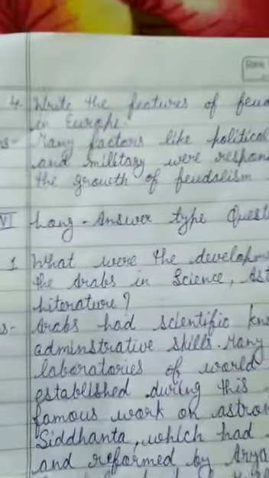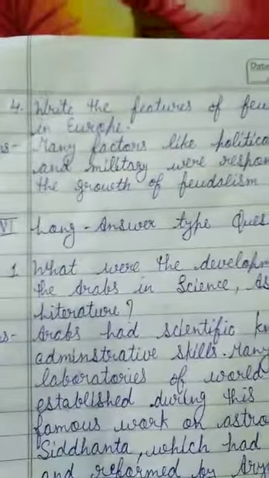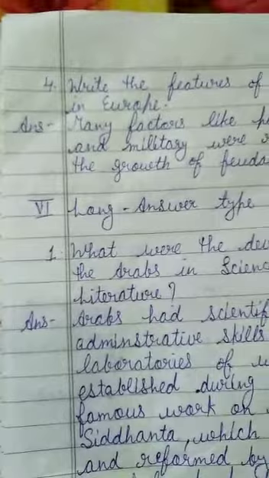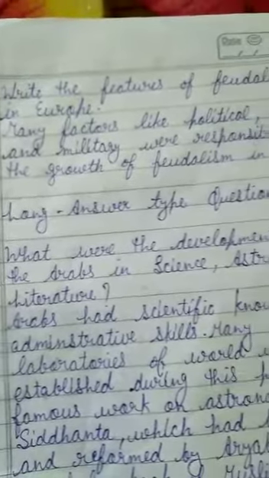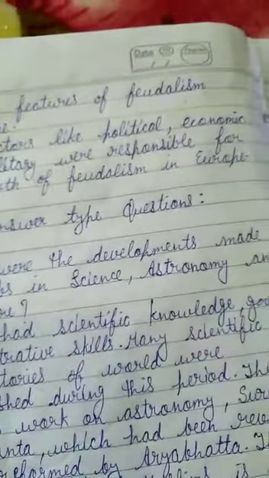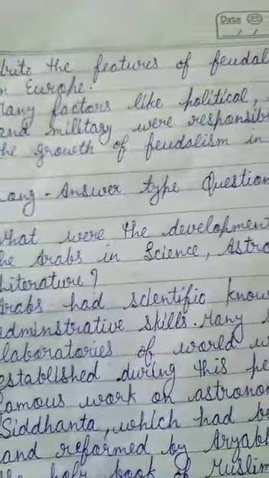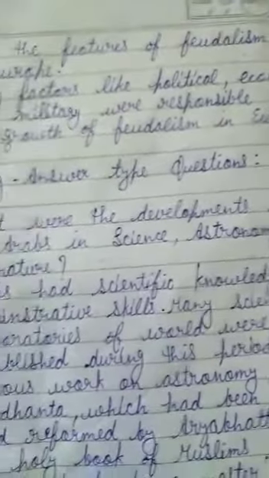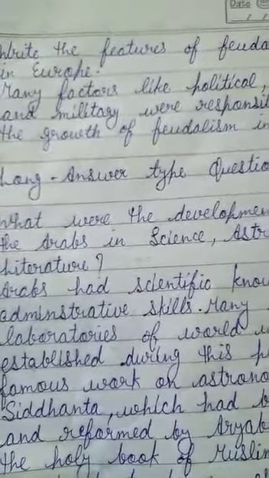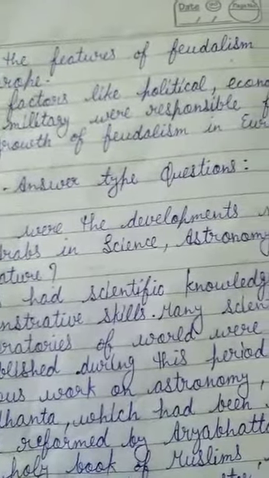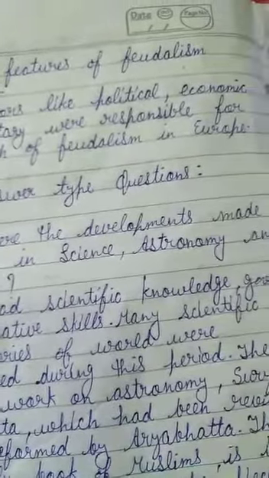Then fourth question is, write the features of feudalism in Europe. The answer is, many factors like political, economic and military were responsible for the growth of feudalism in Europe. Then last part is long answer type questions.